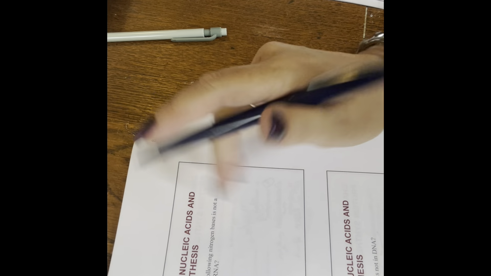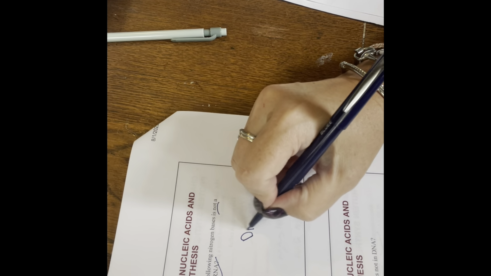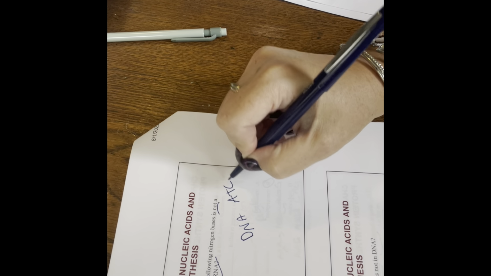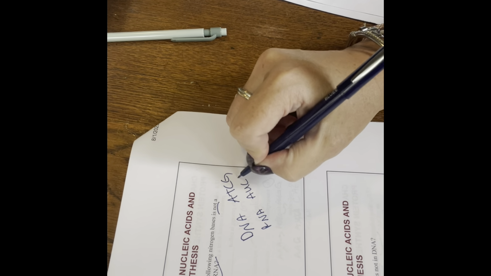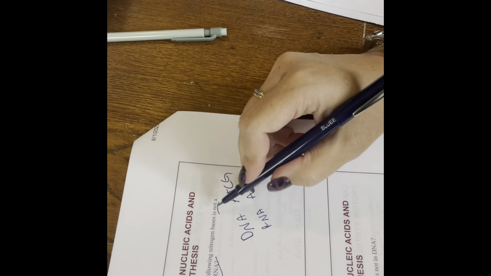All right, which of the following nitrogen bases is not a component of RNA? Okay, and remember, we need to know the full complete name. So DNA has A, T, C, G, where RNA has A, U, C, G. So which one is not in RNA? That would be the T, which is thymine, okay?